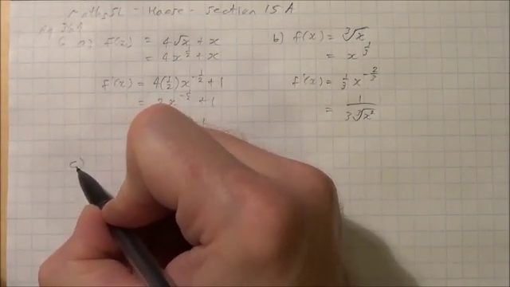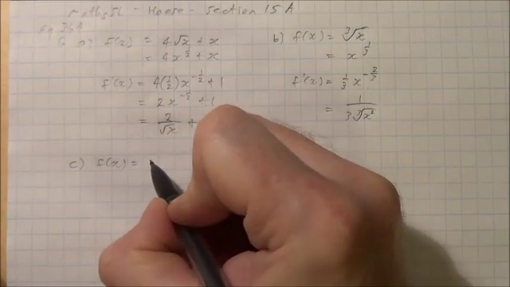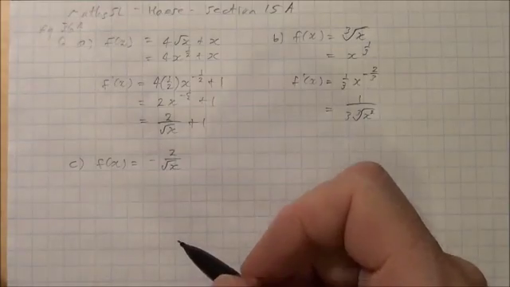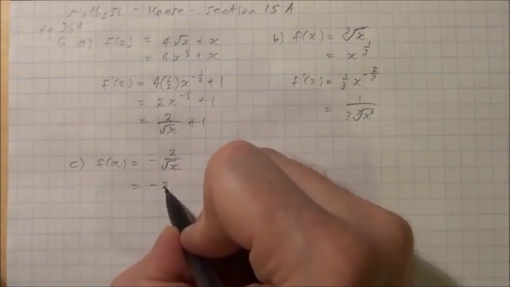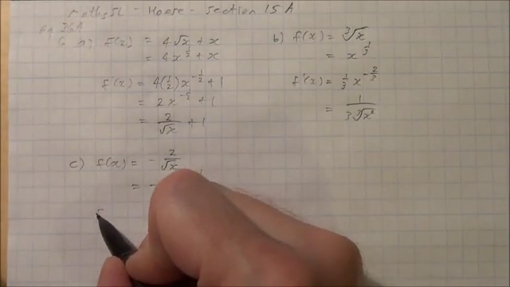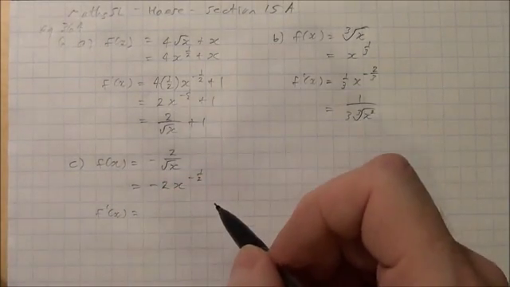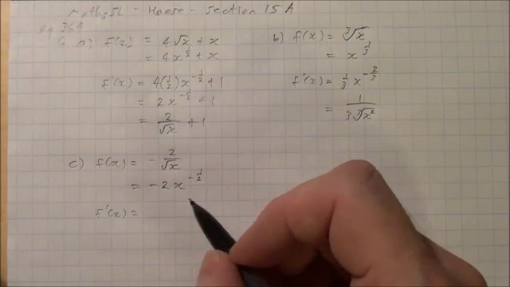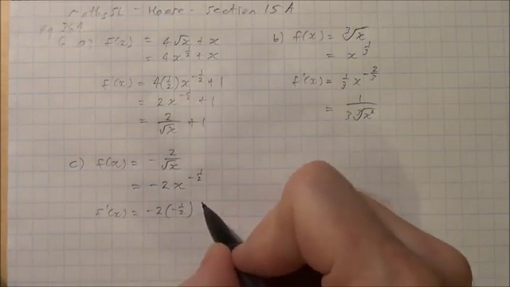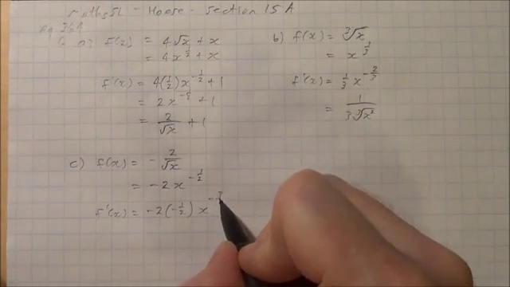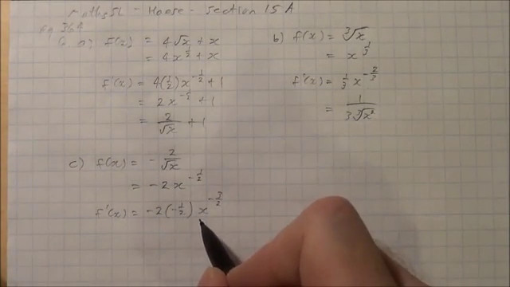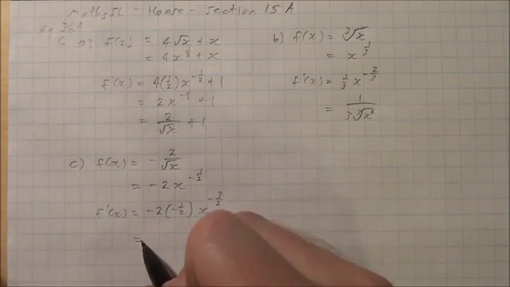Part C, f of x is negative 2 over root x. Rewriting that, negative 2x to the negative 1/2. And now I'll take the derivative, finding the gradient function. So I multiply negative 2 times negative 1/2, because I bring that down in front, subtract 1 from the exponent to give the exponent of negative 3/2, simplify this to get 1, and then I'll return it back to its original form.